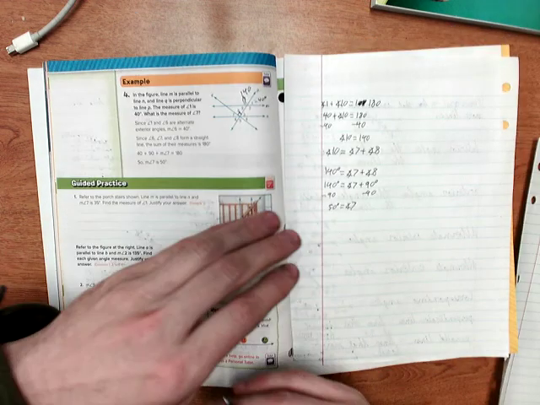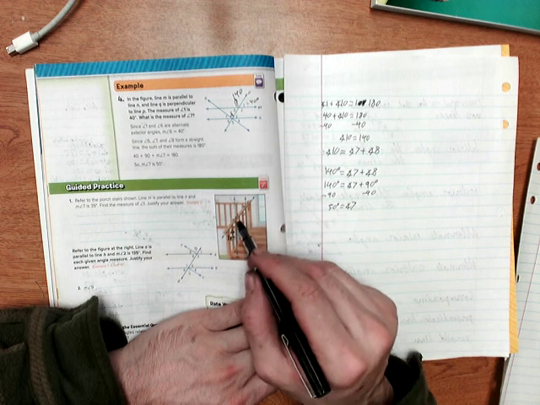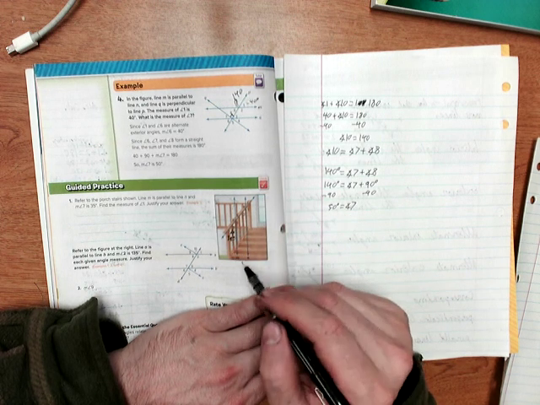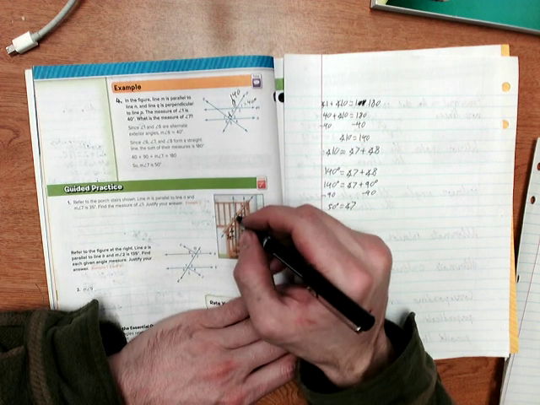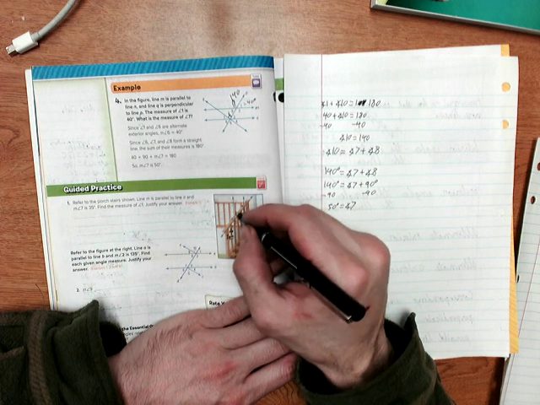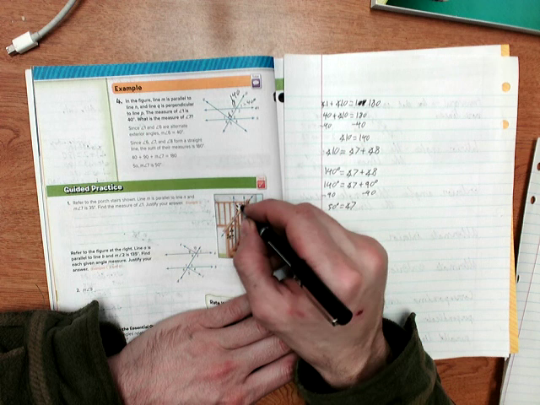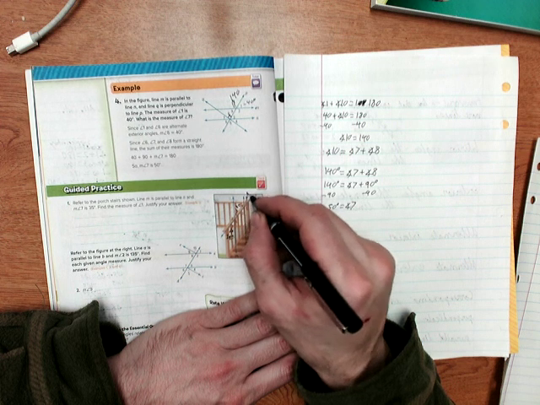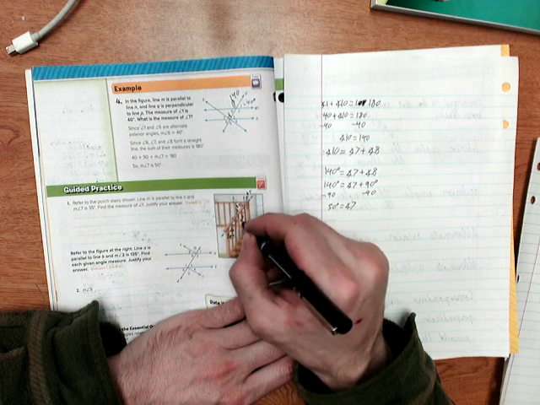Vertical. So 6 and 7 are vertical, so those are the same. So 6 is equal to 35, 3 is equal to 35, 2 is equal to 35. So these are 35, 35, 35.